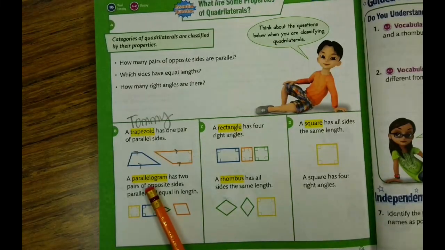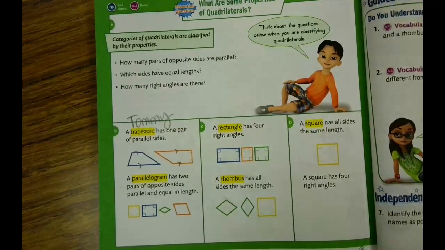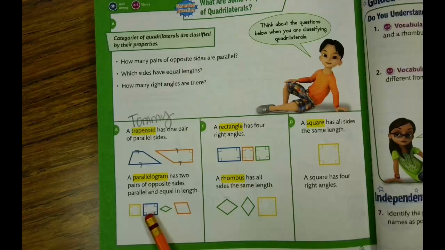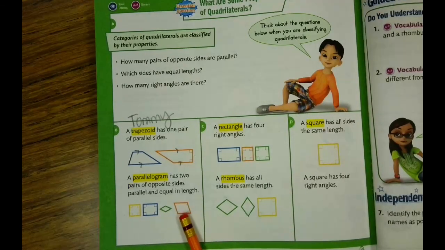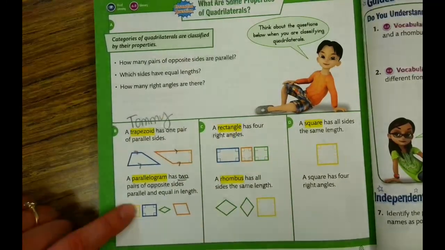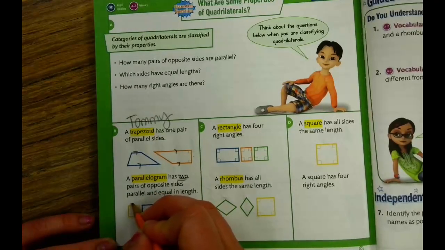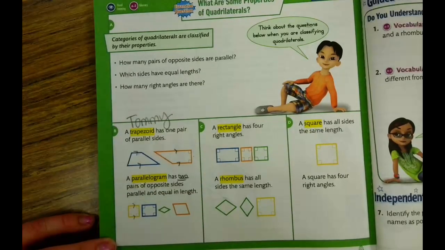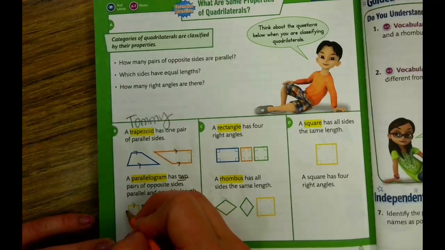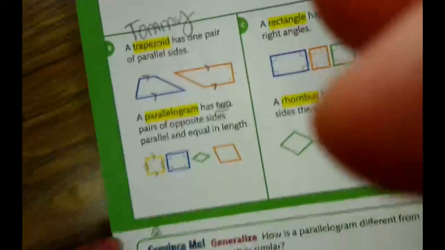A parallelogram is kind of like another name for the family. Like in the quadrilateral family, there's another family of parallelograms. Squares can be parallelograms, rectangles can be parallelograms, rhombuses can be parallelograms, and then this is just a regular parallelogram. This one has 2 pairs of opposite sides parallel and equal in length. So the opposite sides are parallel and equal. Those are parallel, but they're also equal. These are parallel and also equal. Let me zoom in.